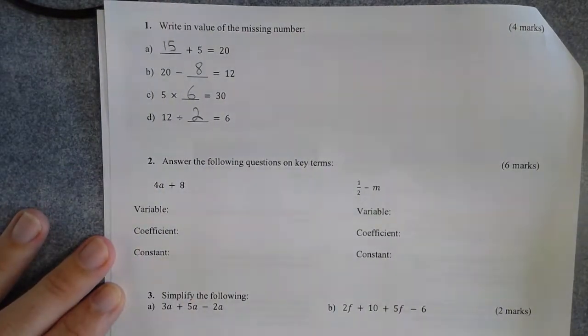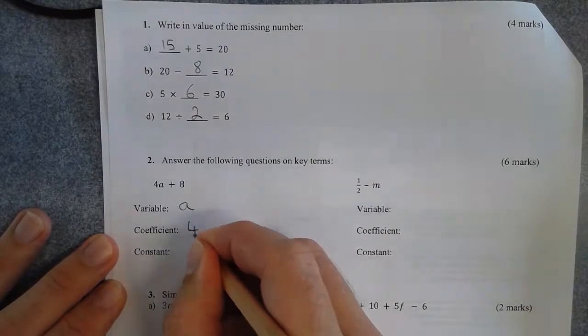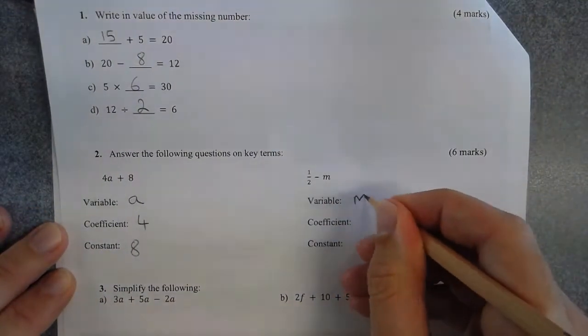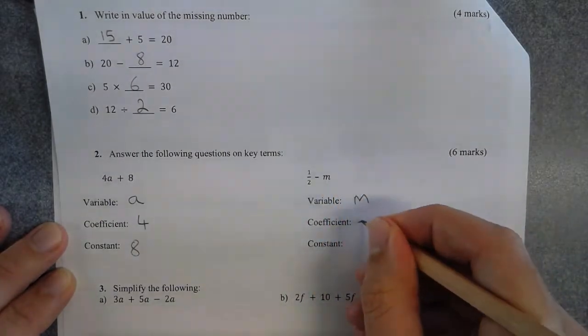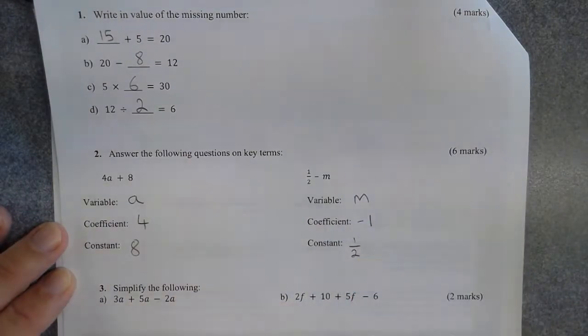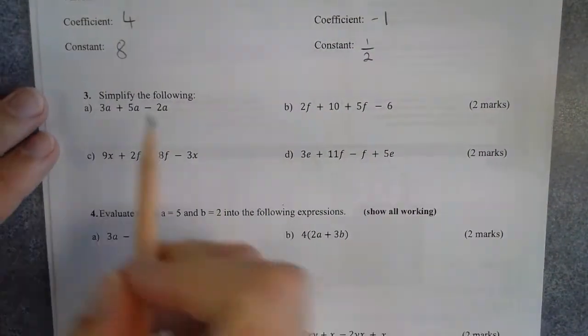Number 2, answer the following questions on key terms. Well, the variable is a, the coefficient is 4 and the constant is 8. So looking at this one, the variable would be m. The coefficient, well, we've got minus 1m, so that's the coefficient, and the constant is the number, which is a half. Question 3. Simplify, so we're collecting like terms.